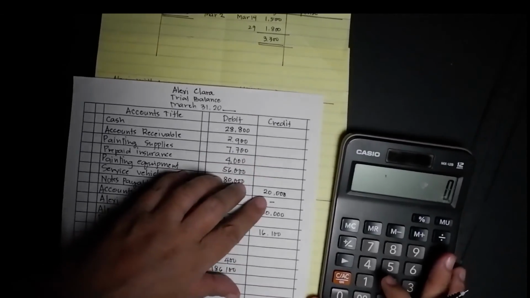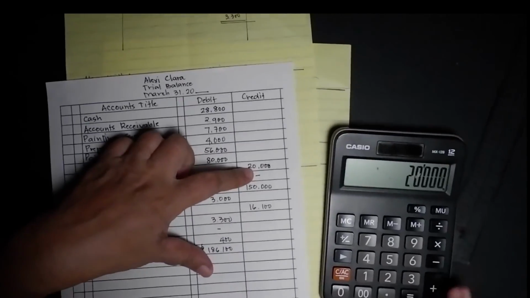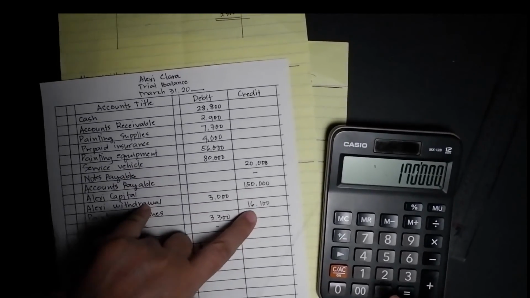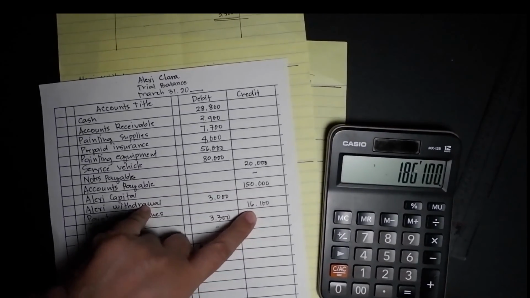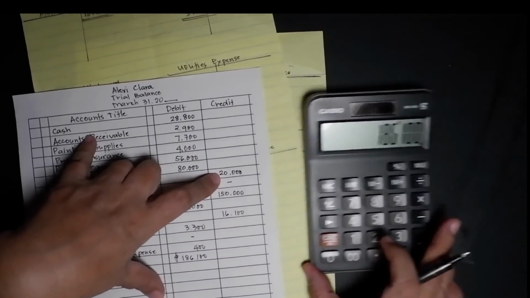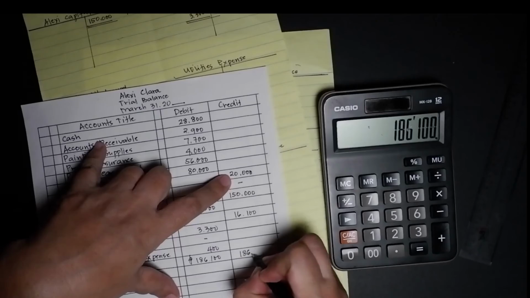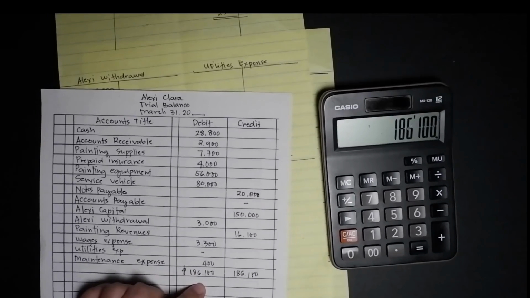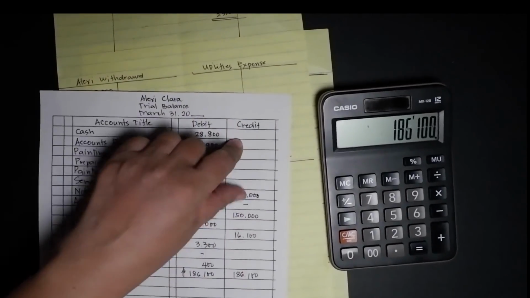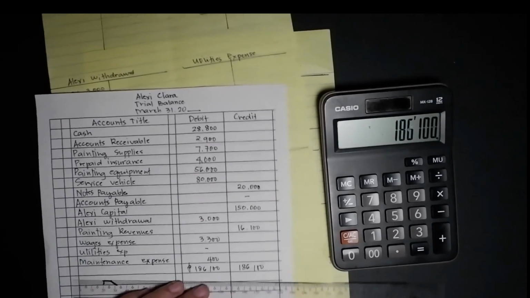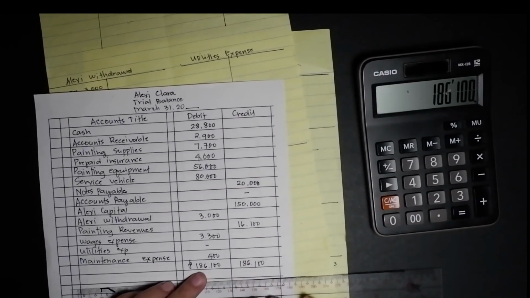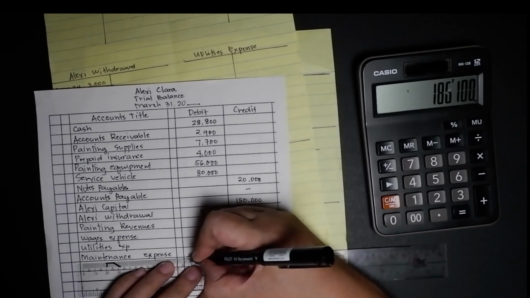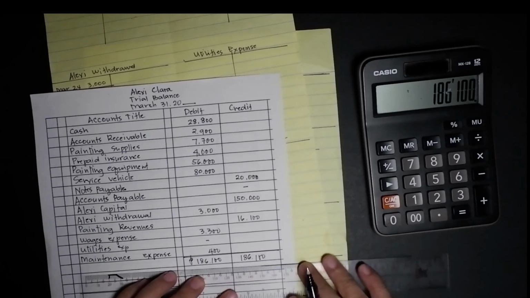Okay, on the credit side, we have 20,000 plus 150,000 plus 16,100. So that is 186,100. Okay. So the total debits should be equal, balance with the total credits. And that is, their balance is 186,100. Balance. And double rule.